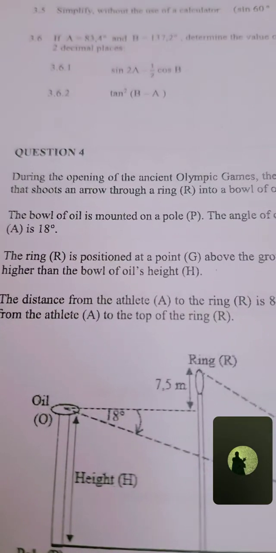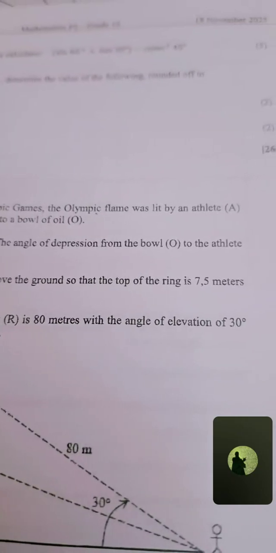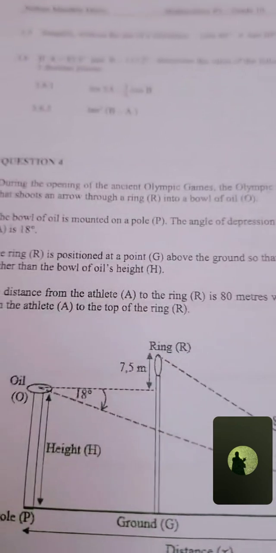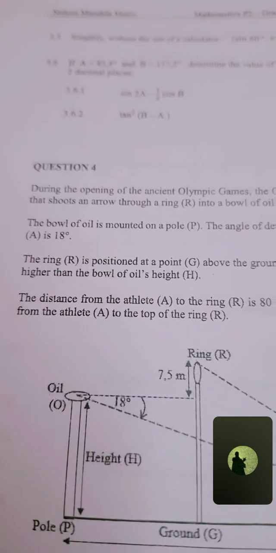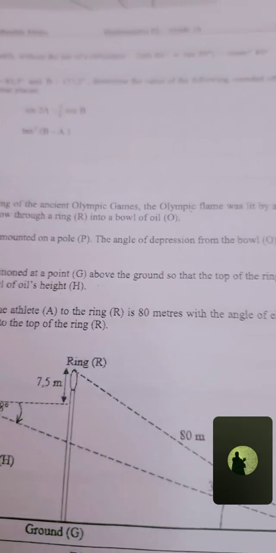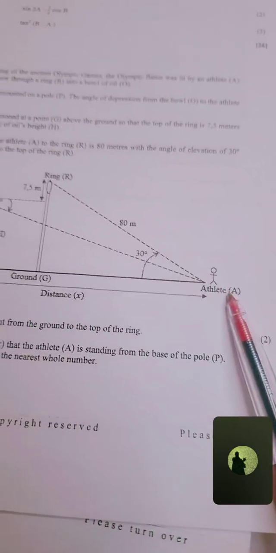During the opening of the ancient Olympic Games, the Olympic flame was lit by athlete A that shoots an arrow through a ring R into a bowl of oil, which is O. Okay, so let's check this. Here is athlete A, shooting.